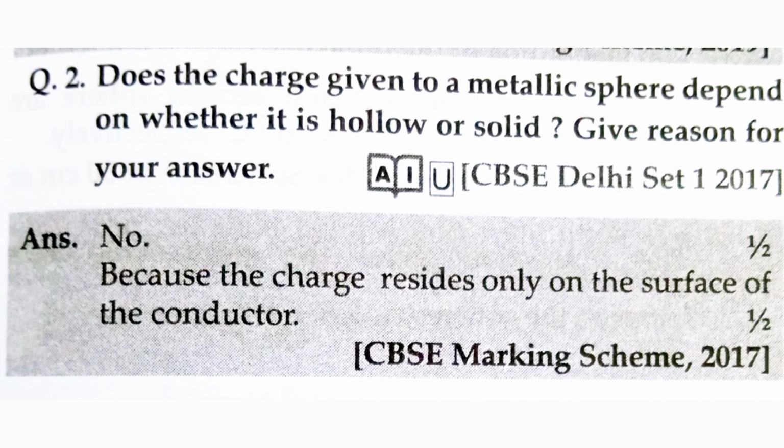The next question is: does the charge given to a metallic sphere depend on whether it is hollow or solid? Give reason for your answer. So here you also have to give a reason for your answer.